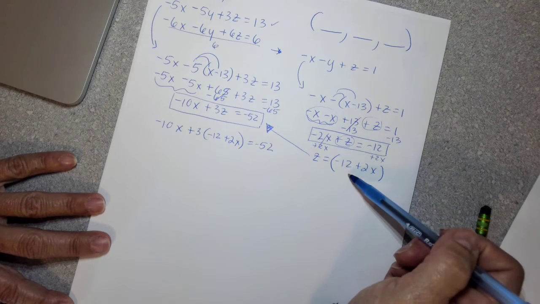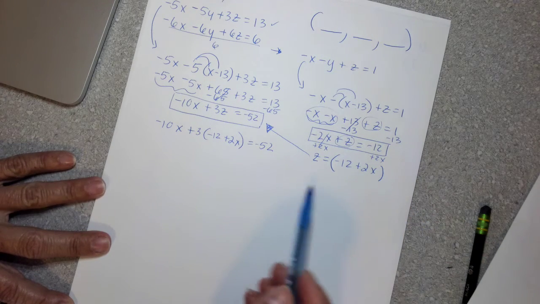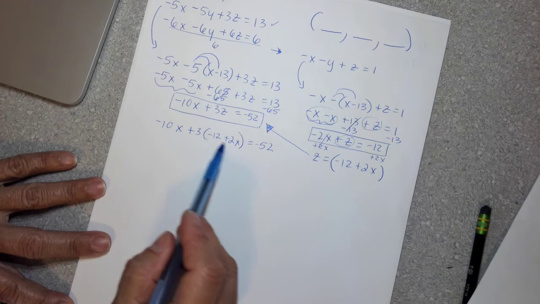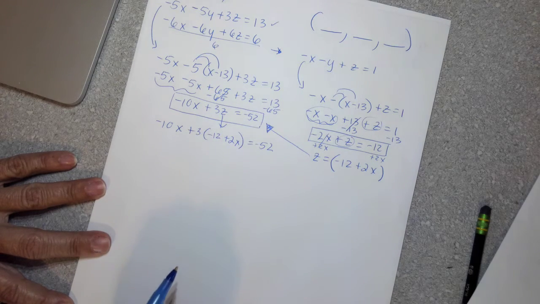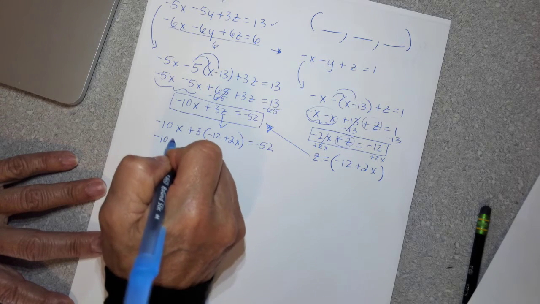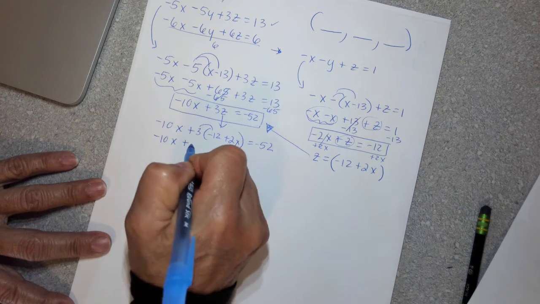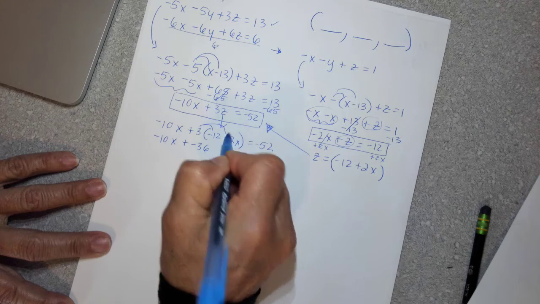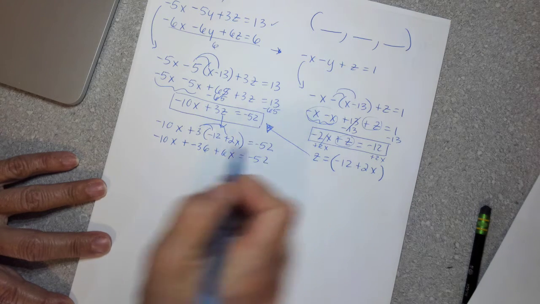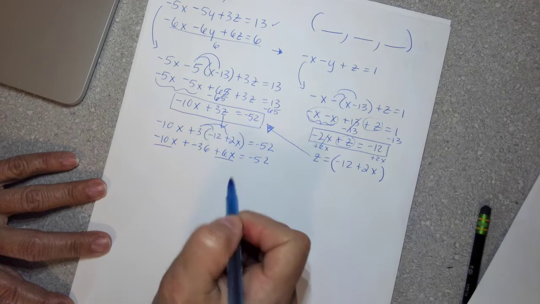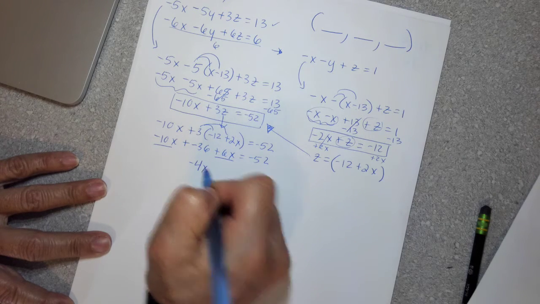So here I got this alone, so now I'm able to just put this in here for the z, and now this whole equation is just x's. So I'll distribute my 3, get negative 36 plus 6x. This negative 10x and a positive 6x will be a negative 4x.